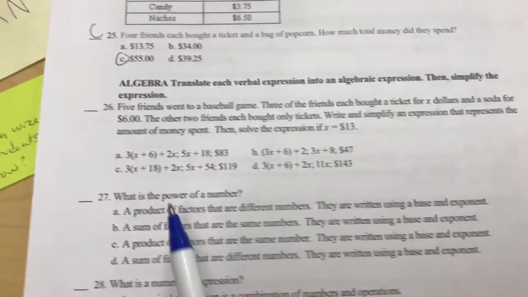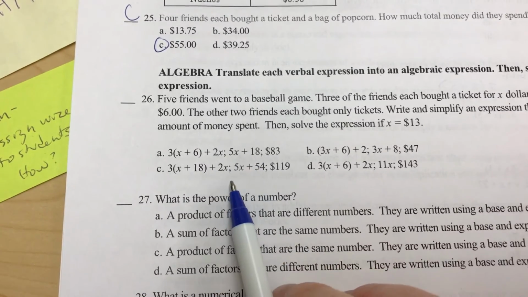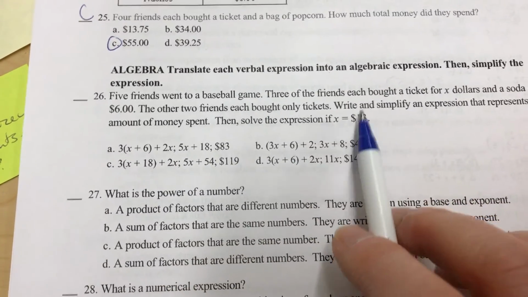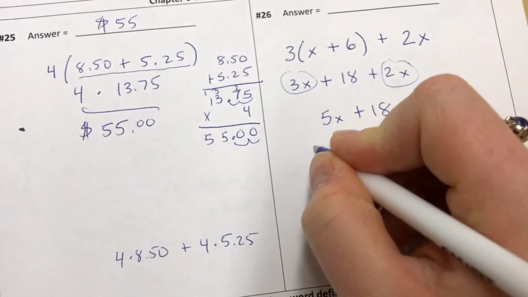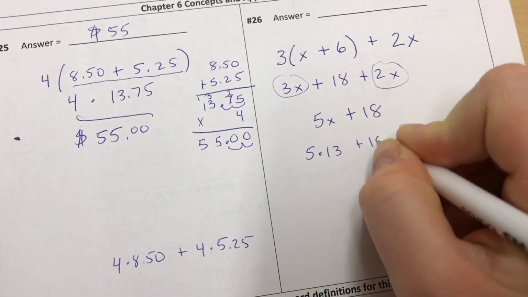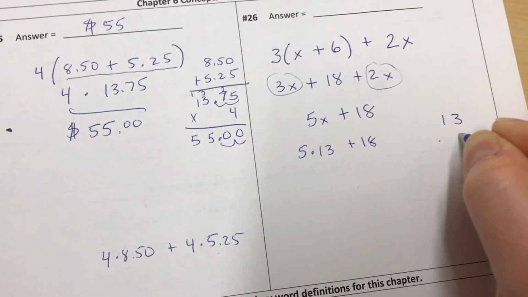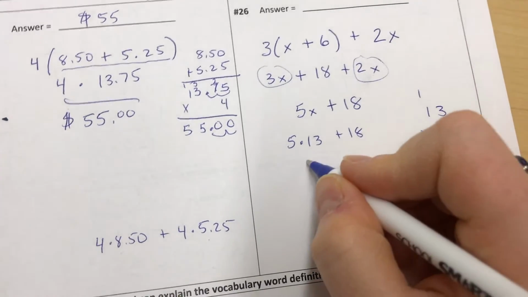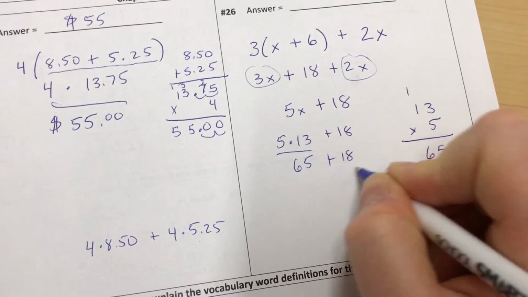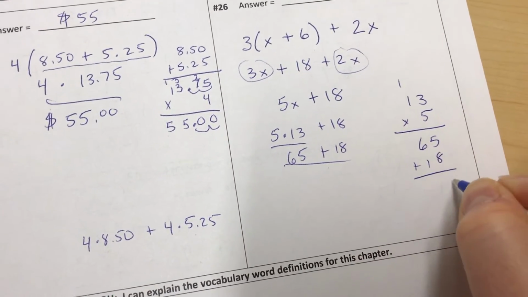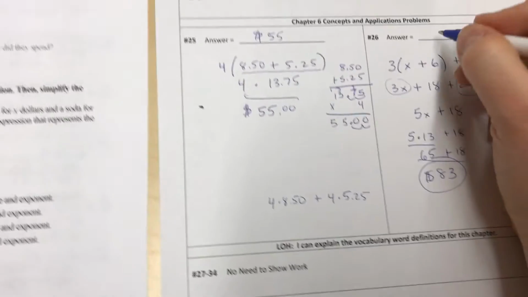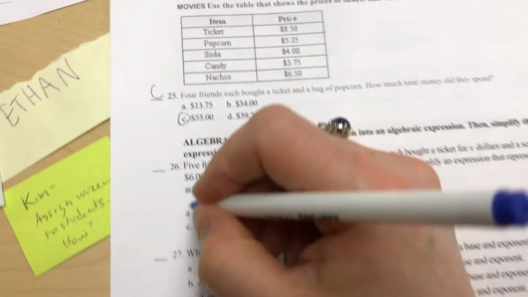So what do we have here? I see 5x plus 18 here. Now let's see, 3 times x plus 6 plus 2x. What if I say x is 13? So 5 times 13 plus 18. 13 times 5 is 65. So 65 plus 18 is $83. Is that what the answer is? Yes, right there. A is the one.